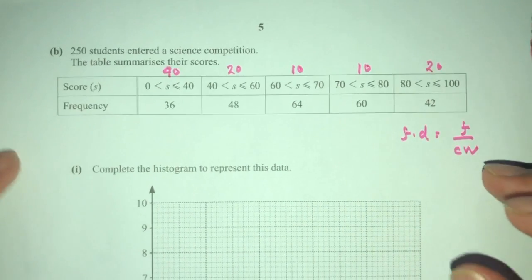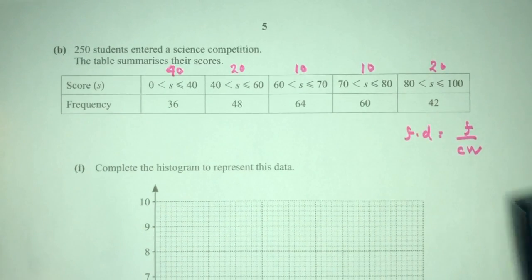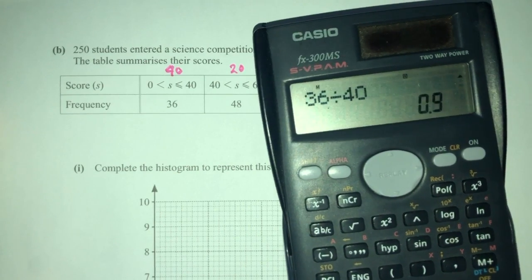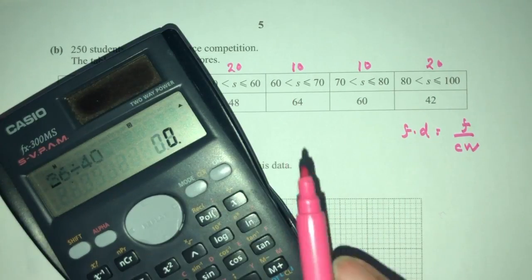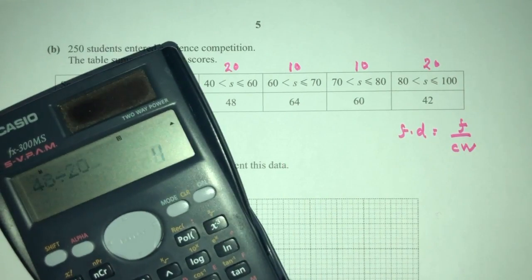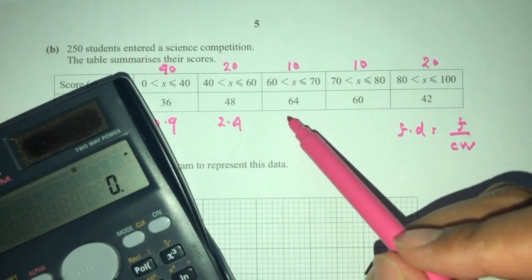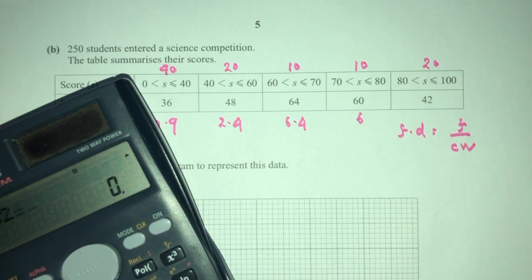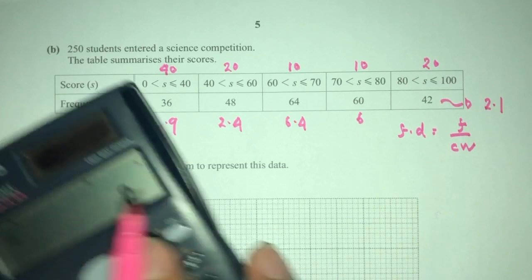Right. Now frequency is right here. We have to find the frequency density of each class. So that will be frequency divided by the class width. That will be 0.9. Divided by 20, that will be 2.4. This will be 6.4. And this will be 6. And this one will be 42 divided by 20. That should be 2.1 for the frequency density.